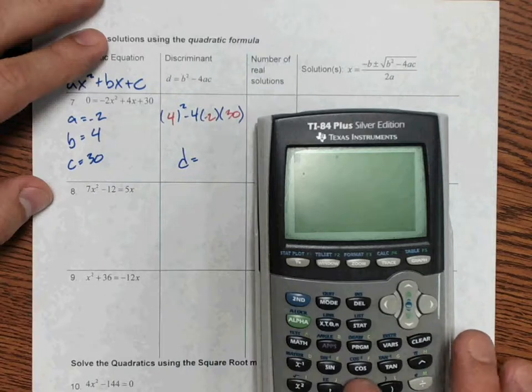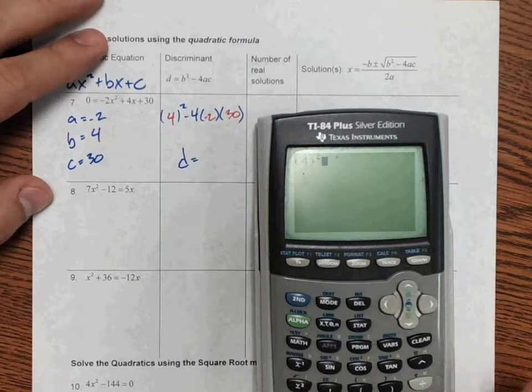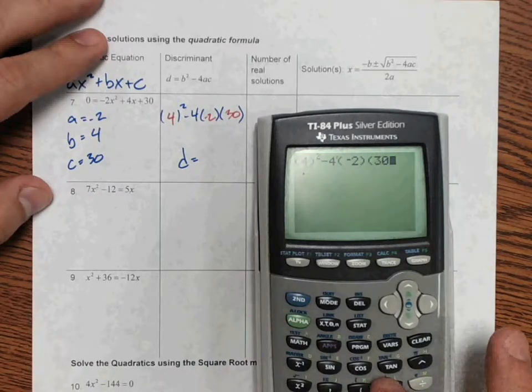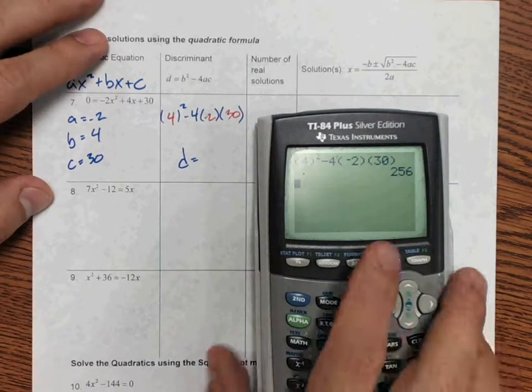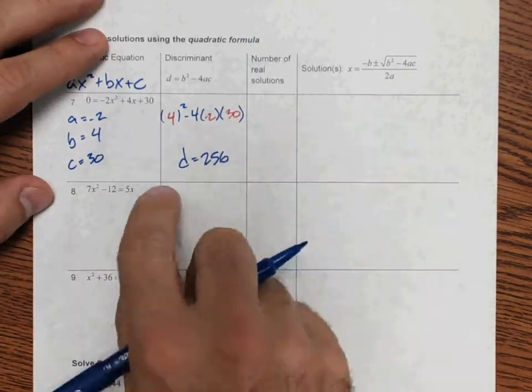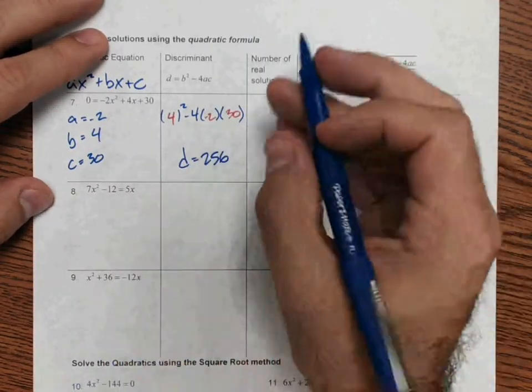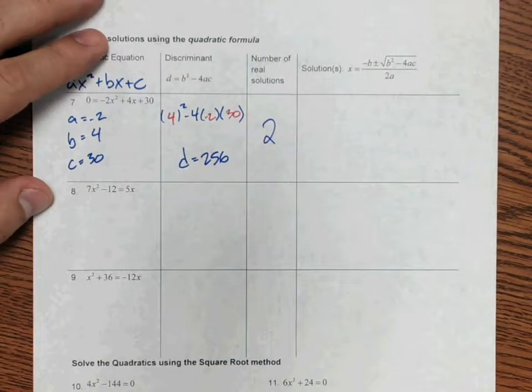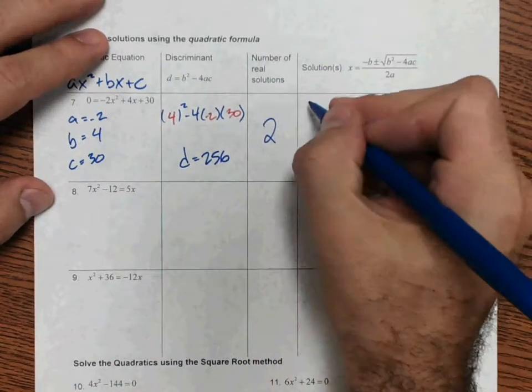So 4 squared minus 4 times -2 times 30 gives me 256, a large number, but we have calculators, so it's not a big deal. What's important is that it's positive, which means we have two real solutions. So we're going to plug that in here and see what happens.